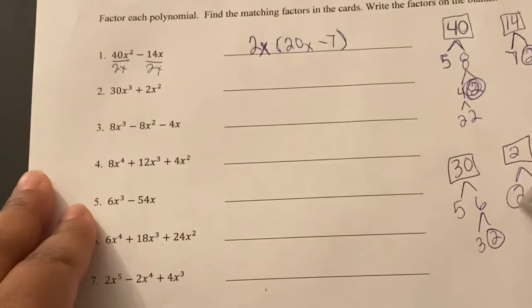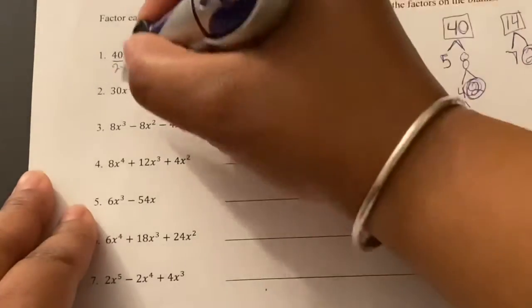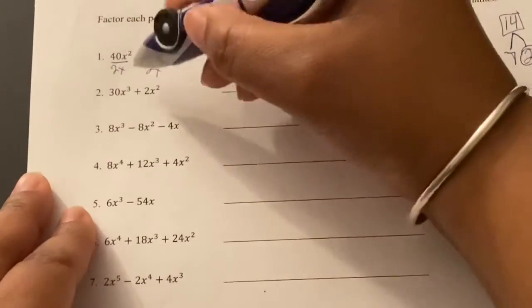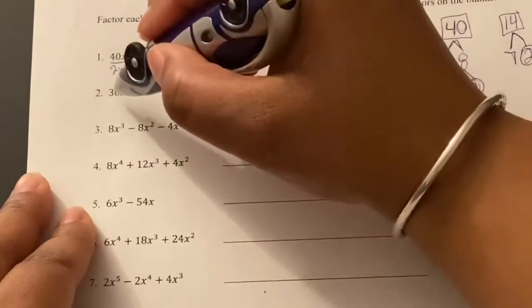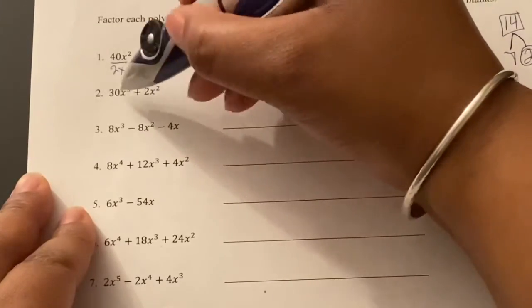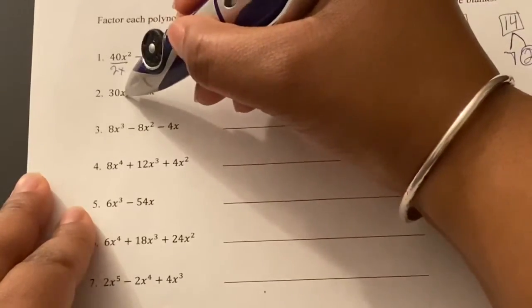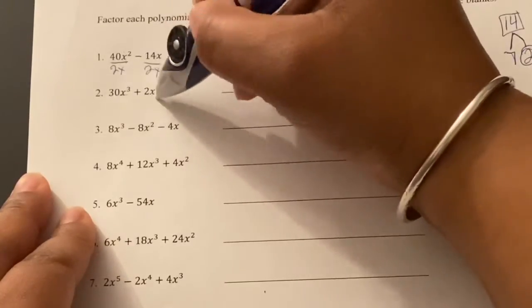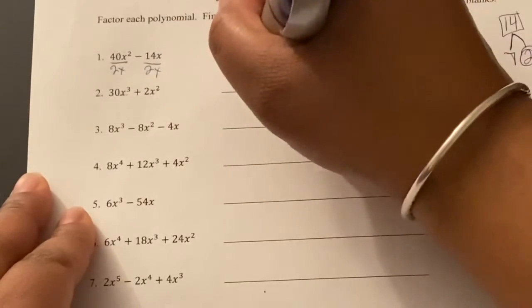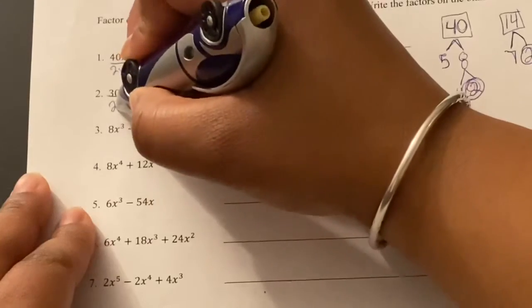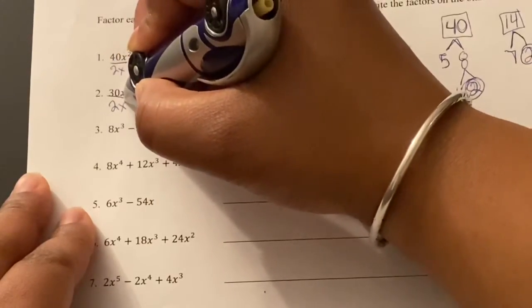You see here, the largest number they have in common is 2. Now, do they have any variables in common? Yes, they both at least have 2 x's. This has 3 x's, this has 2 x's, so they at least both have 2 x's, so it's x squared. So I'm going to divide both of these terms by 2x squared.